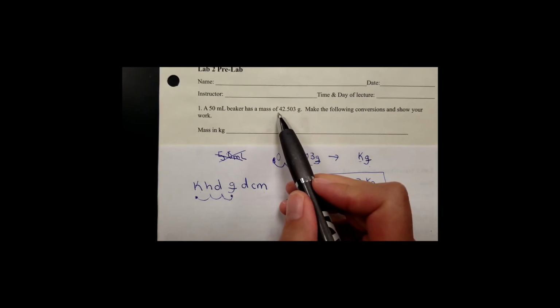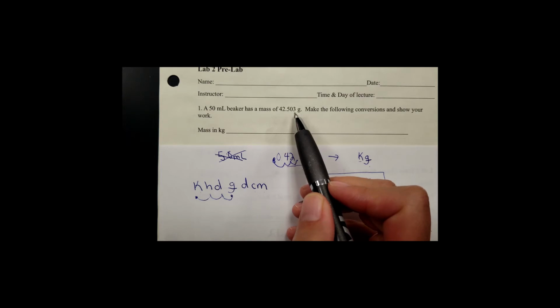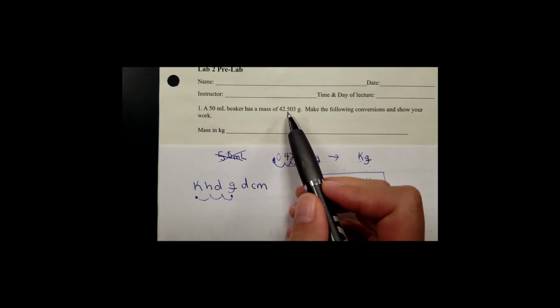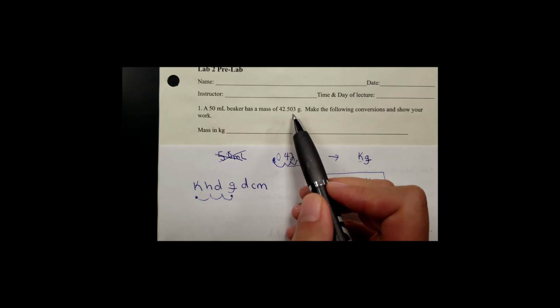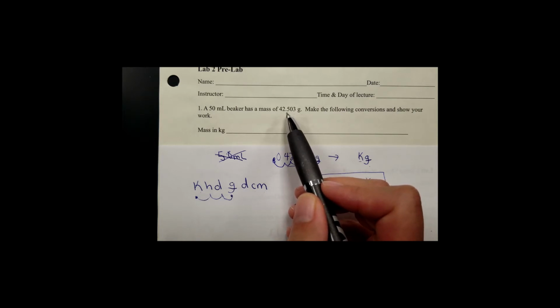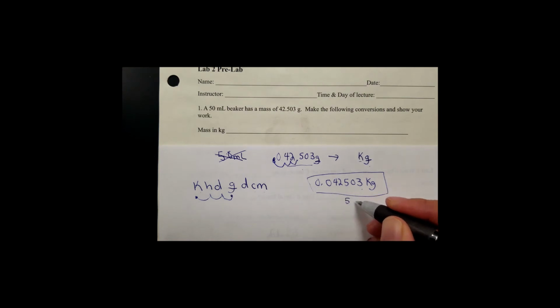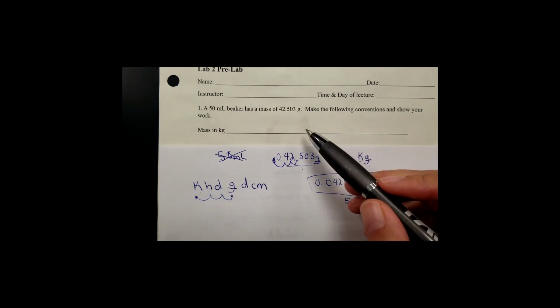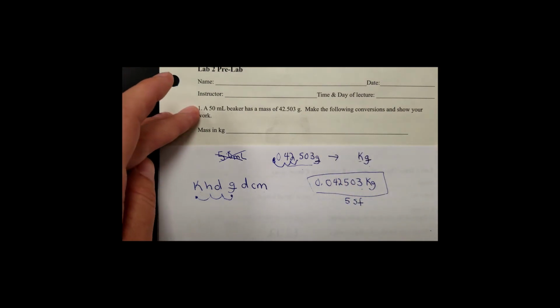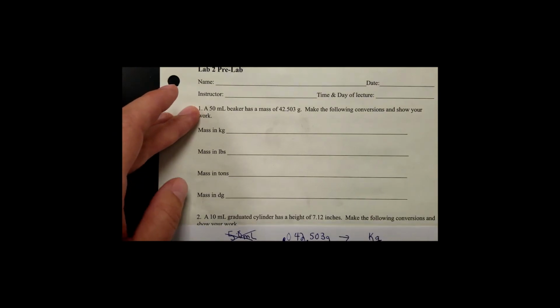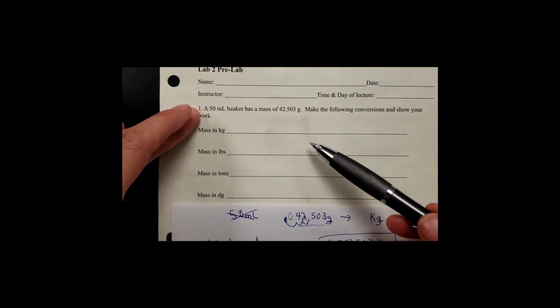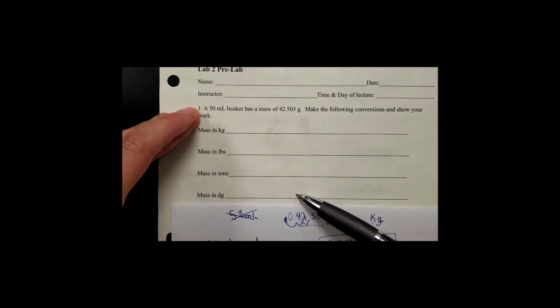So in the original number, 42.503, all of those digits are significant. 4, 2, and 5 are all non-zero numbers, so they count. That 0 counts because it's between two non-zero numbers and because there's a decimal point. Okay, so all 5 of those are significant. So since we have 5 significant figures in the original number, our conversion answer will have 5 significant figures. So that means when you work through the rest of these problems for number 1, every one of these answers should have 5 significant figures.